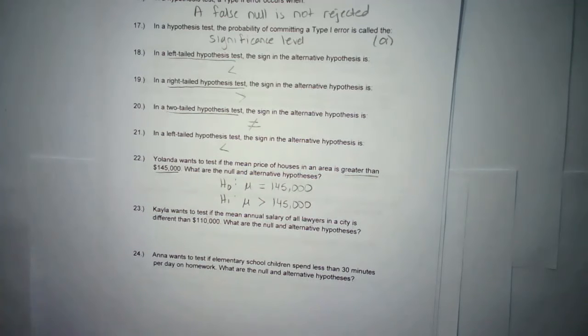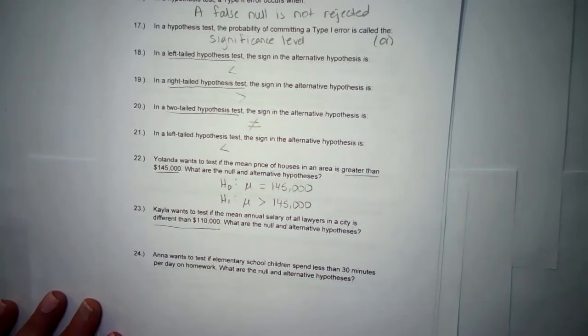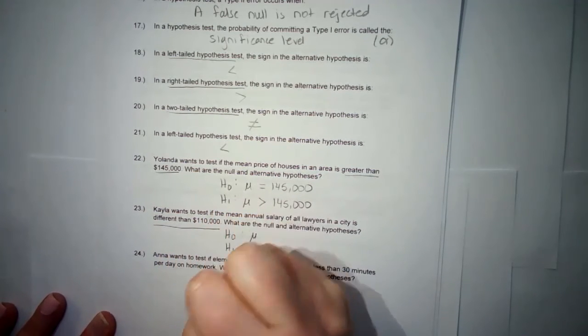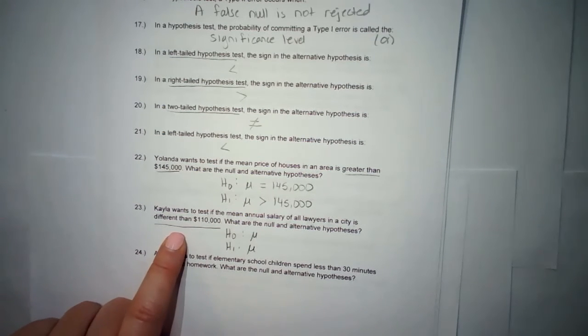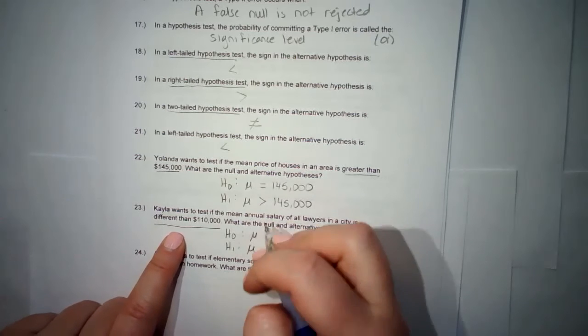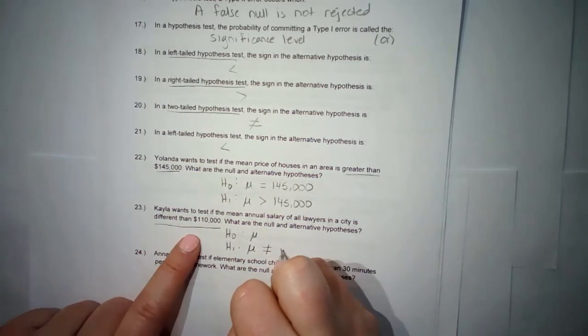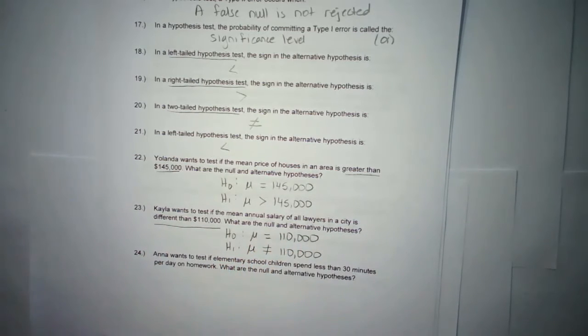All right. Kayla wants to test if the mean annual salary of all lawyers in a city is different than 110,000. Write the null and the alternative. Okay. We're going to just use mu. That's all you'll have, so you don't have to worry about that. Different than 110,000. So what's our alternative going to look like? Not equal to. That's what different means. So the null is equal to.